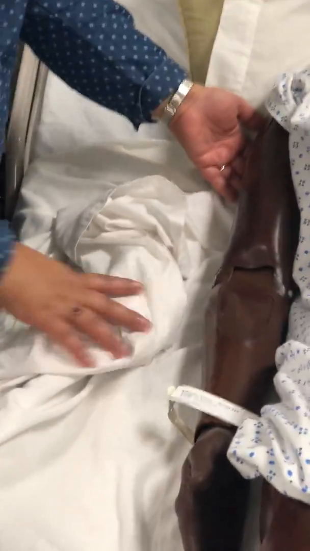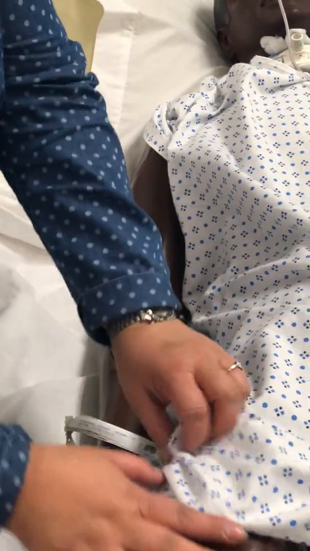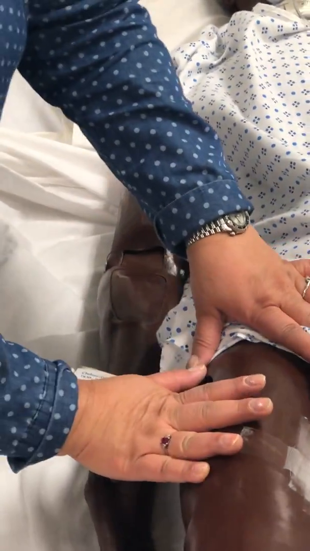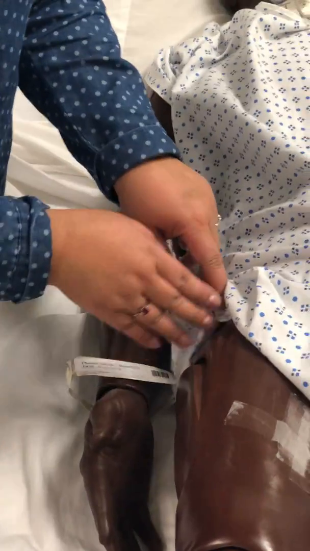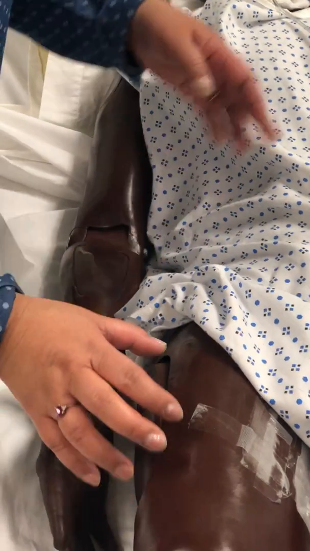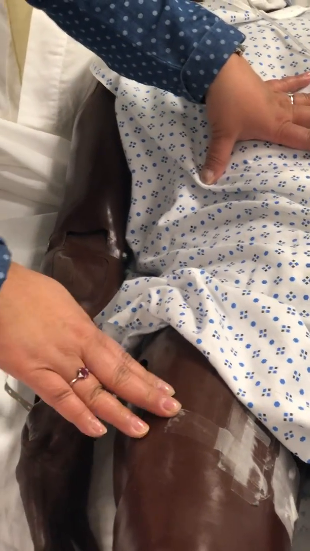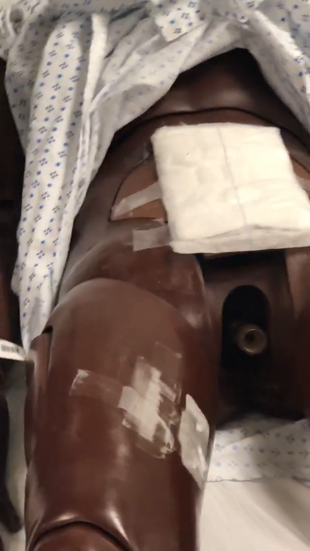For the sub-Q, we have the upper outer aspect of the arm, and the thigh over here also is almost like the vastus lateralis, but it's up front. Between the greater trochanter and the patella, you're going to divide this into 3 equal parts, and you go in the mid-lateral, all right?